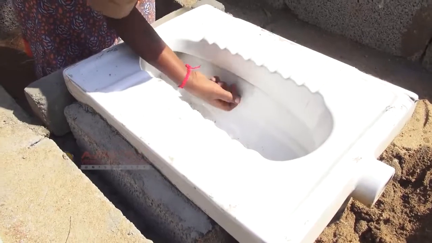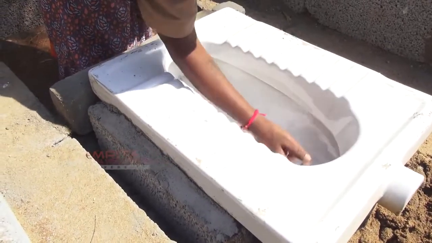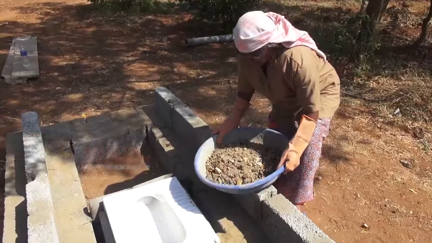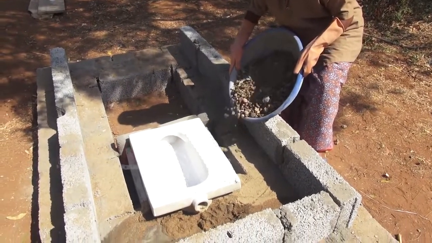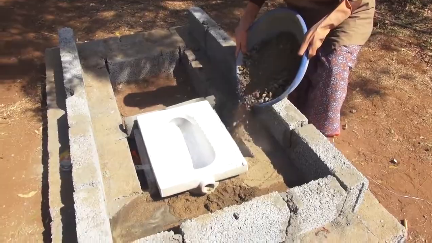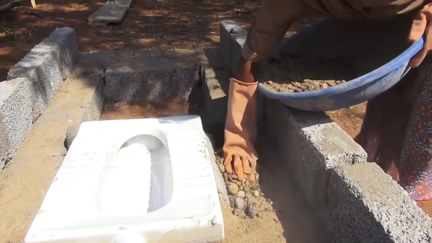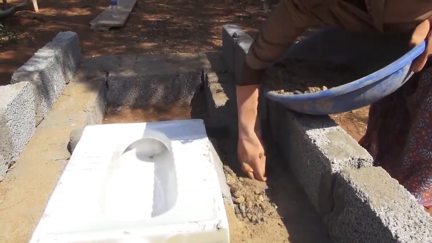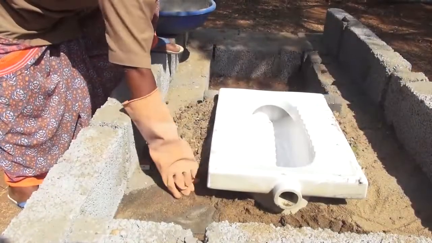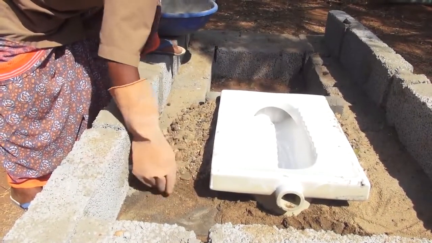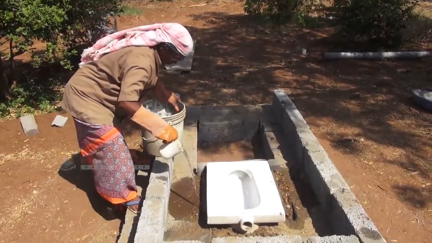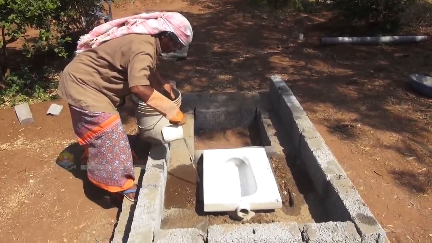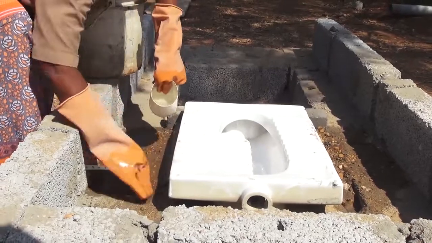If it is not completely filled, you will hear a hollow sound. This is an indication that the sand is not tightly packed. In such situations, ensure that the sand is tightly packed. Also, pour some water over the sand so that the sand or sand gravel is tightly packed.